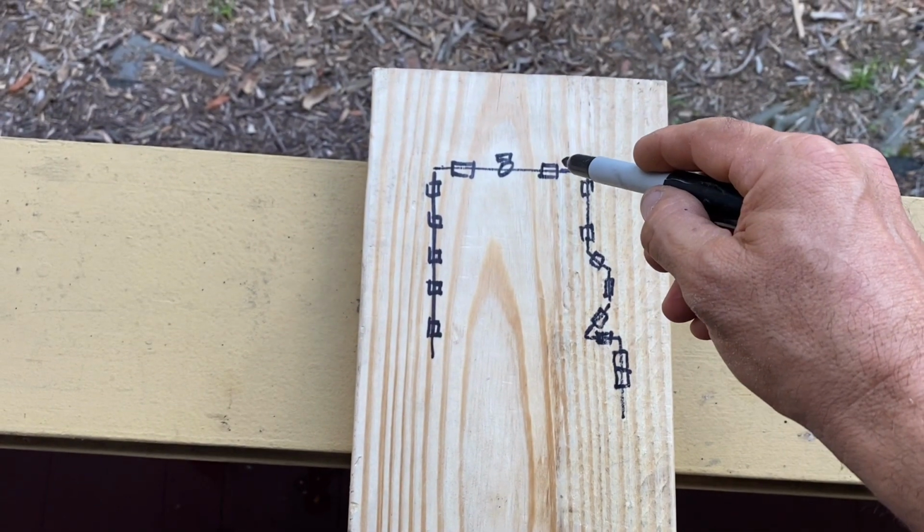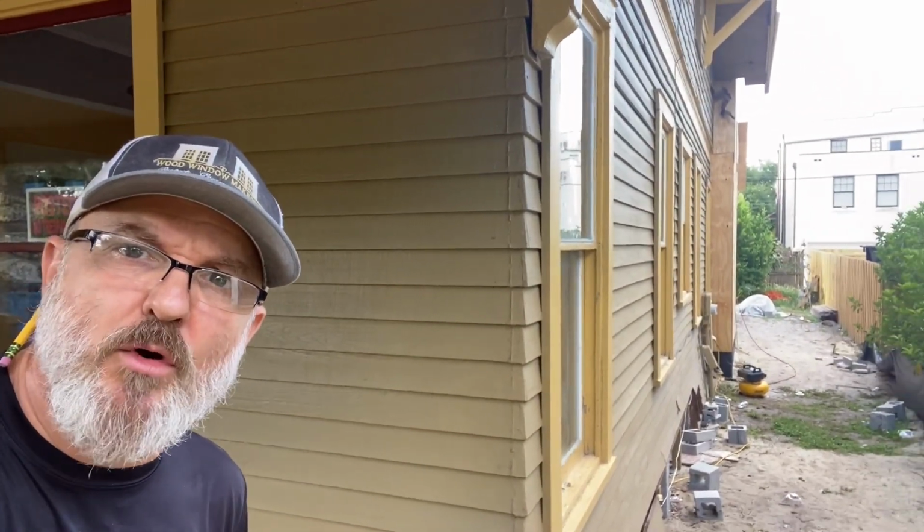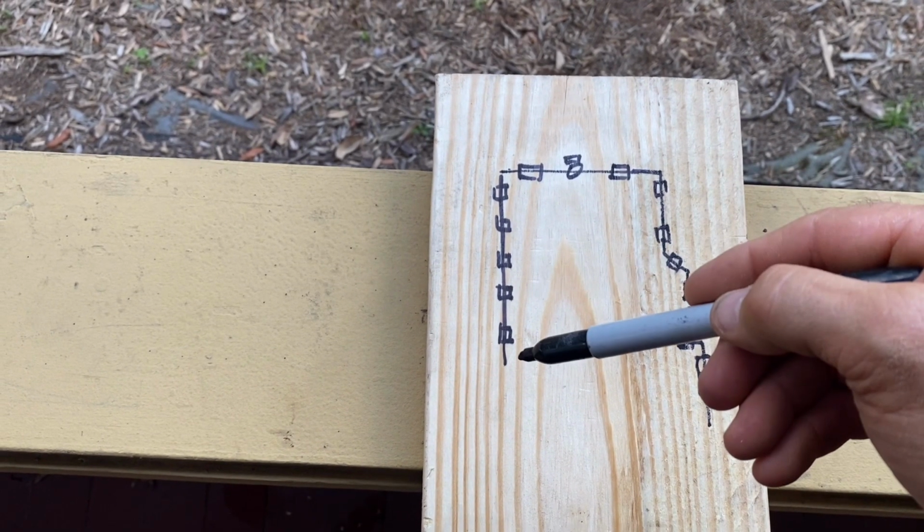And that's these windows right here. So walking over here, I'm facing north. Now when I go over here, this is my west side, and I'm standing on the porch on the north side of the house. And you can see on my drawing, that's all these windows here.